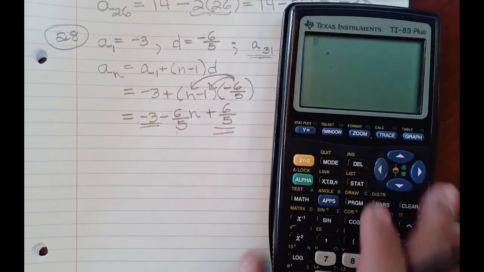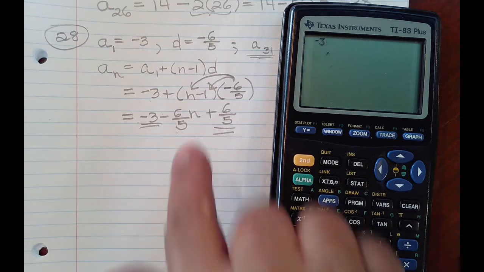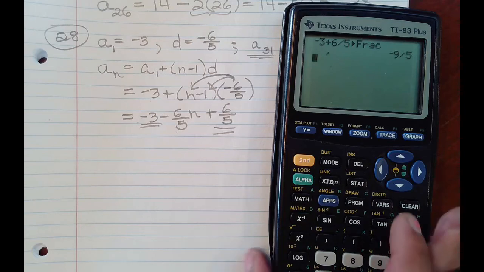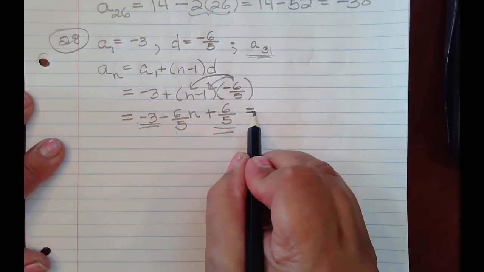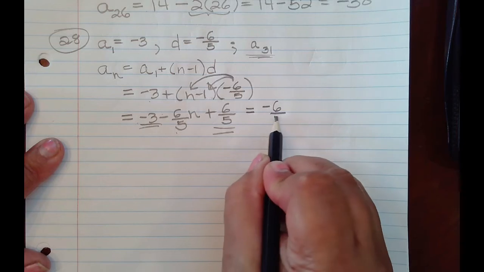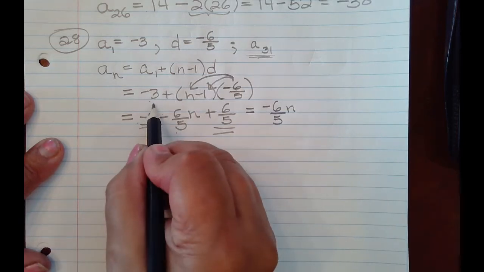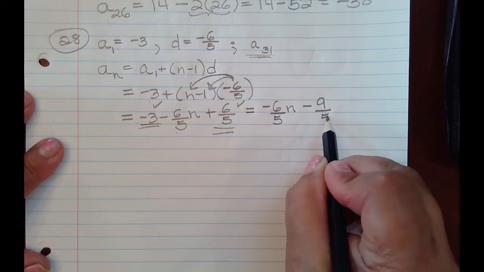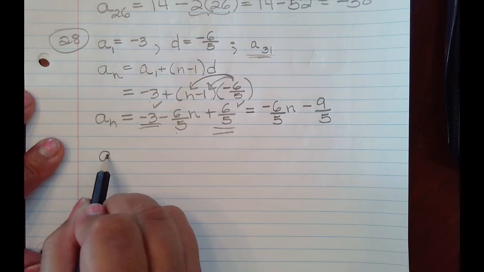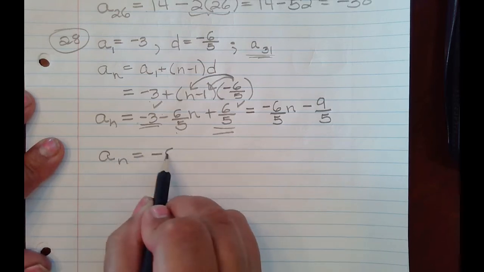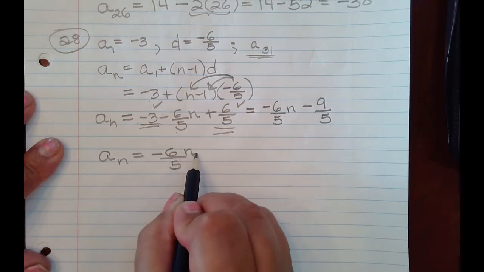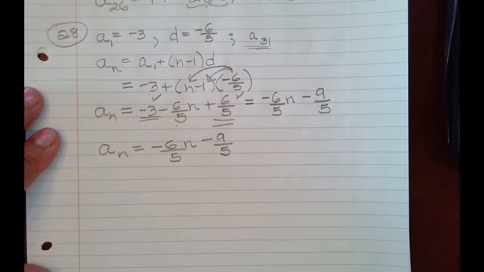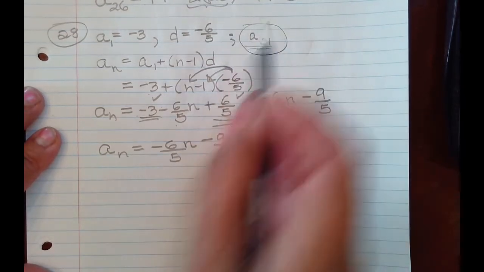Let me add these two again. I wanted to add -3 plus 6/5. Plus 6 divided by 5. Hit math, enter, enter, -9/5. So, with like terms combined, it is -6/5 times n. And then when I added this and this, I got -9/5. So I can use this formula to get any term that I want. Let's write it a little bit neater over here without all the work next to it. And then proceed to find the 31st term.